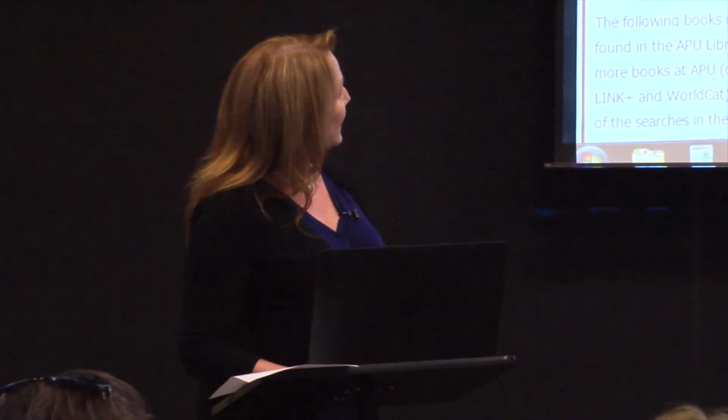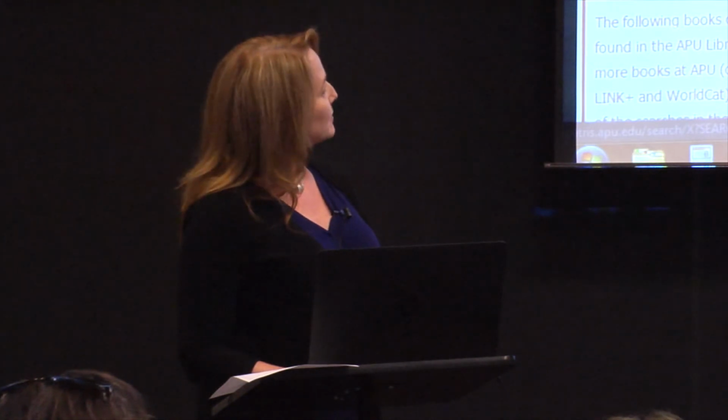All right, I think almost all of the discipline pages have this box too, this Faith Integration Collection at APU. We do have a small print collection in Stamps Library on the second floor that has faith integration resources in it. Covers lots of disciplines as well as having some of the general resources in it too. We continually add to that. We do have faith integration materials that are electronic books as well.